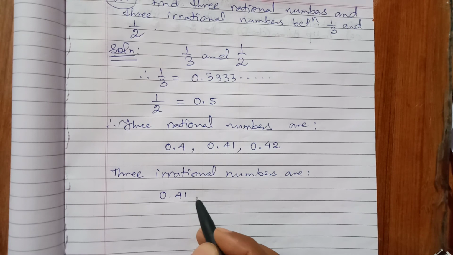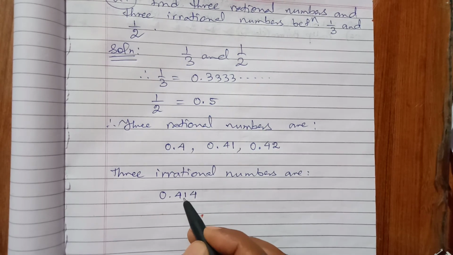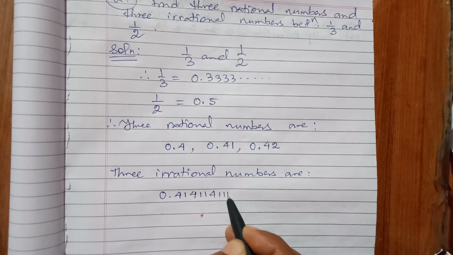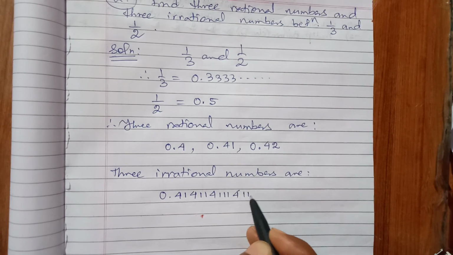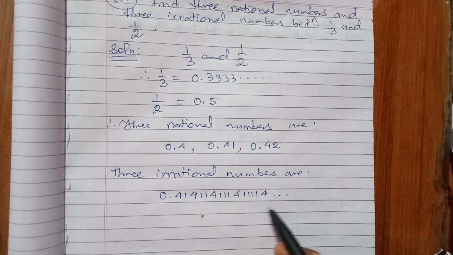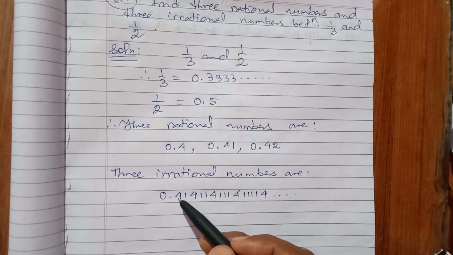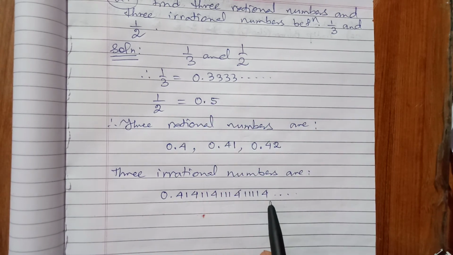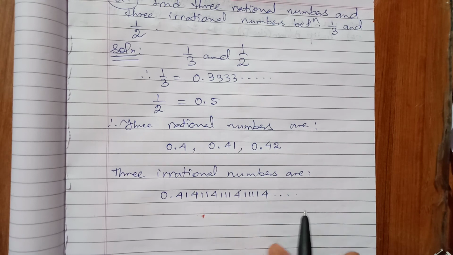So 4 1, then again a single 4. Now increase the number of 1s, I'll put 2 ones here, then single 4, now 3 ones, then 4, then 4 ones, then 4, and so on. This is a decimal which is non-terminating and non-repeating, and it lies between these two. So this is an example of an irrational number. Understood? It's very interesting and very easy.